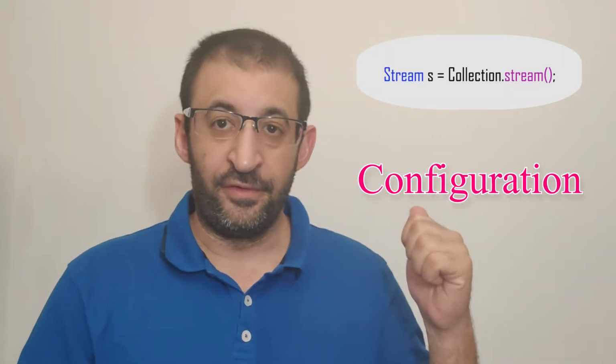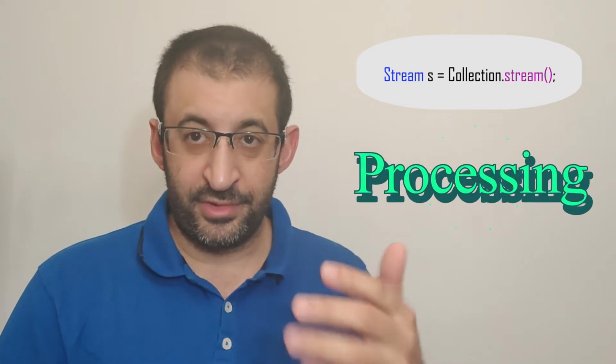And the stream interface has also been introduced in Java 1.8, in the package java.util. Now we have got our stream. To get a stream, we use the stream method. Now we can make some operations, and to do this processing, we make two steps. The first step is configuration, and the second is processing.